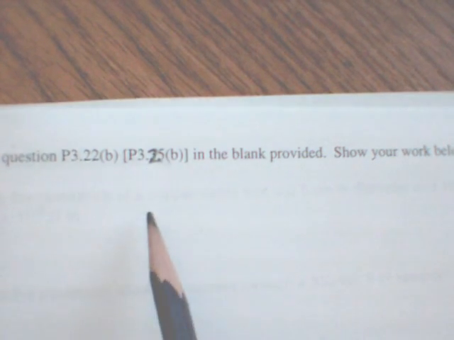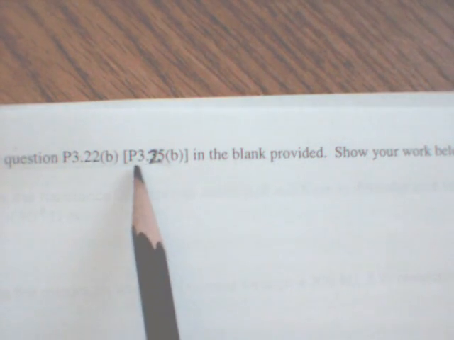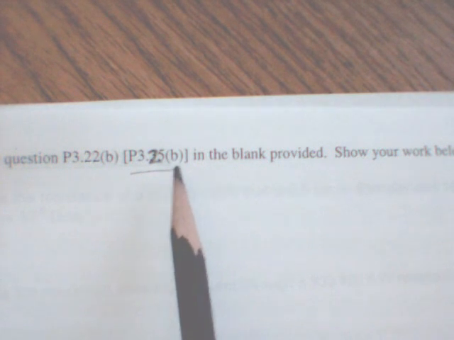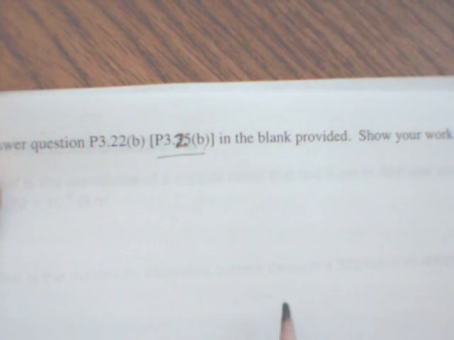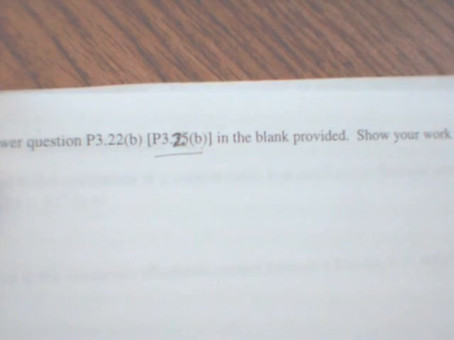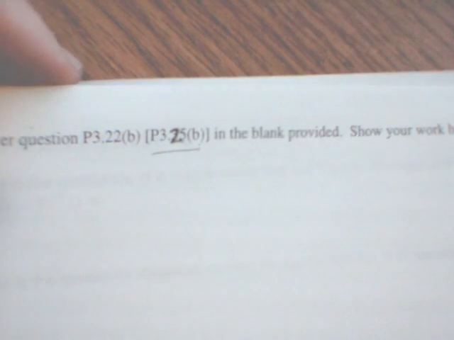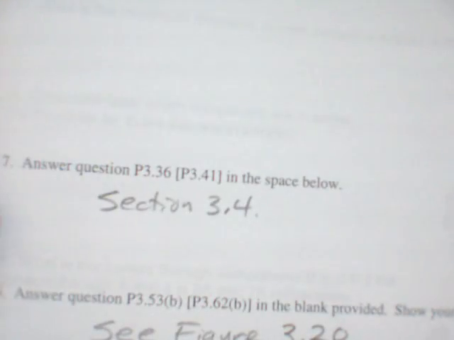On the second page. By the way, on these two problems, if you're using the 4th edition, I made a typo again, so it's 3.25b if you're using the 4th edition, and here's the 3rd edition. You're going to use those same series and parallel equations that we saw on the previous page for capacitors.